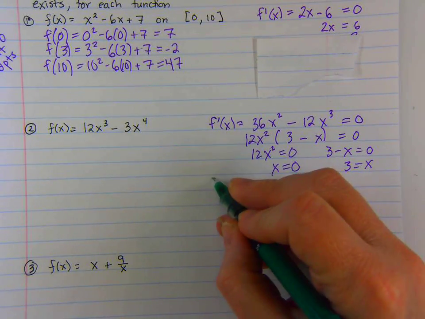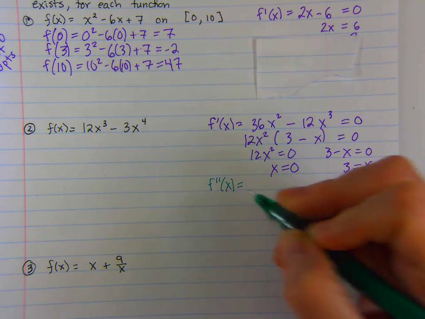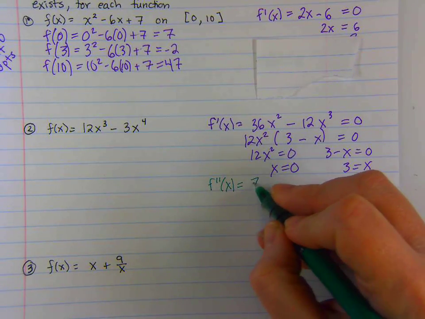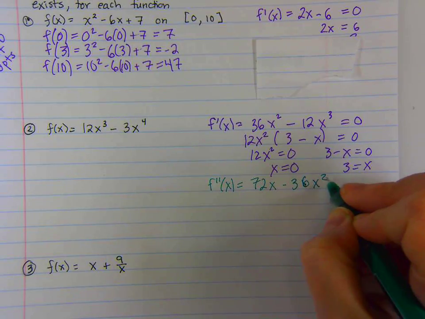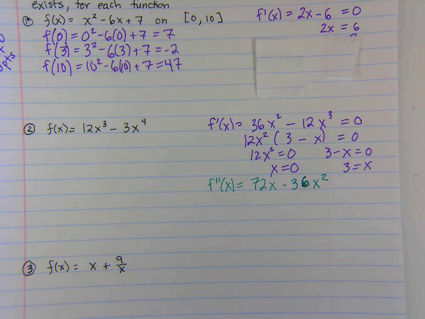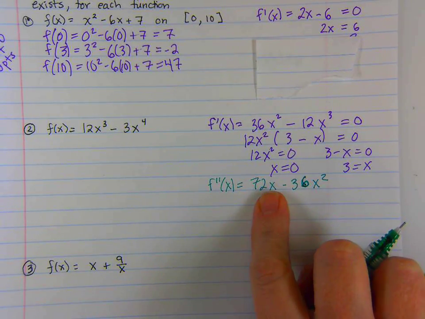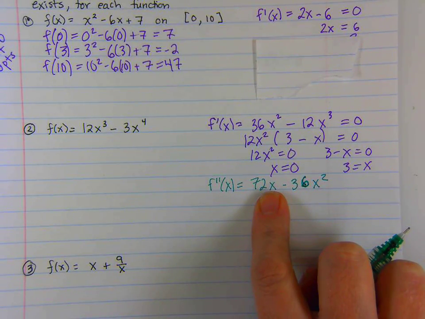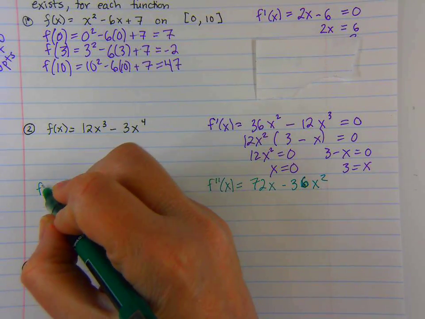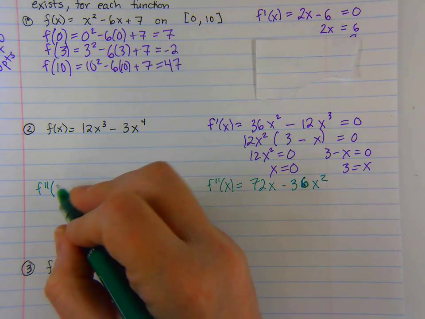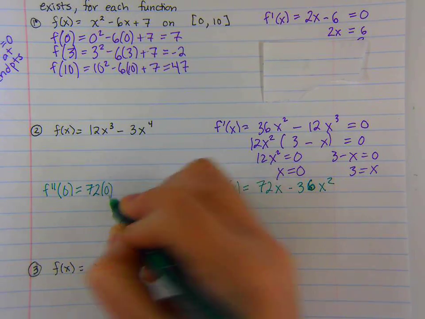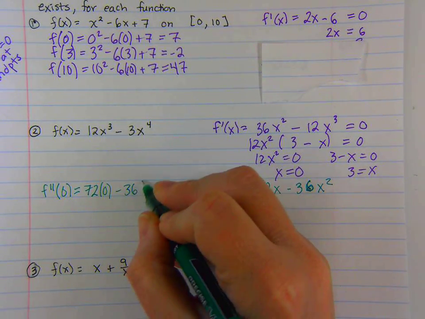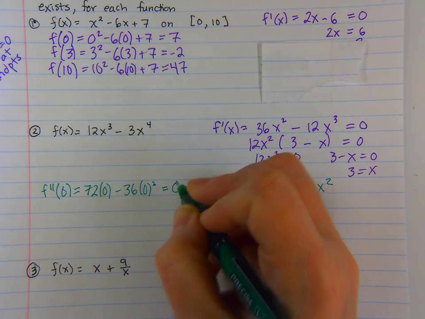So our second derivative is 72x minus 36x squared. We need to plug both these numbers in and tell whether they are positive or negative. So let's try f double prime of 0, which is 72 times 0 minus 36 times 0 squared, which is 0.